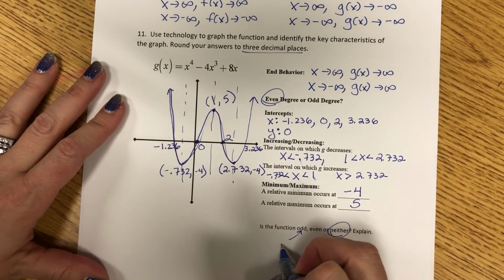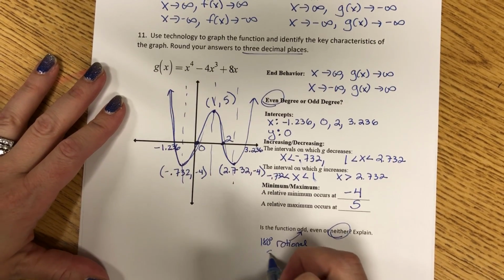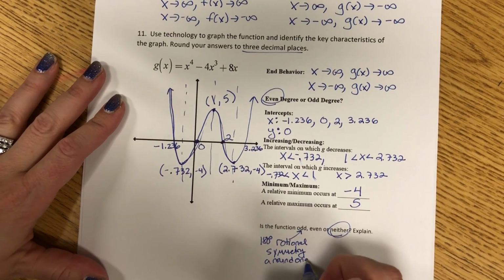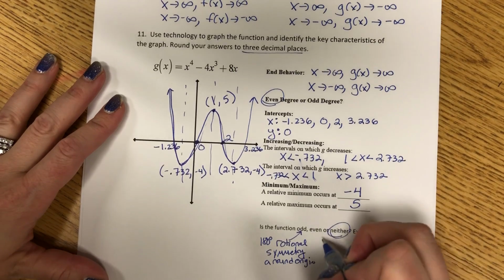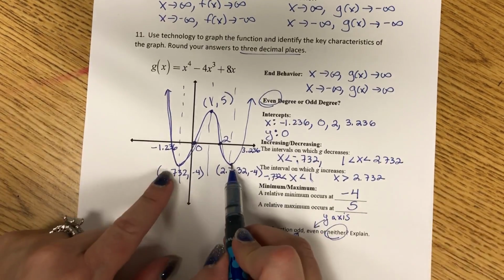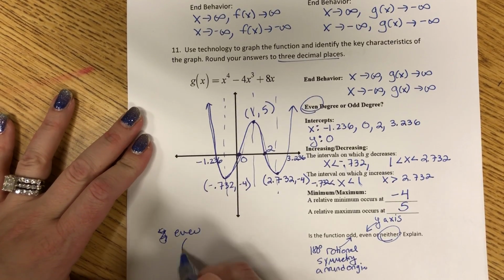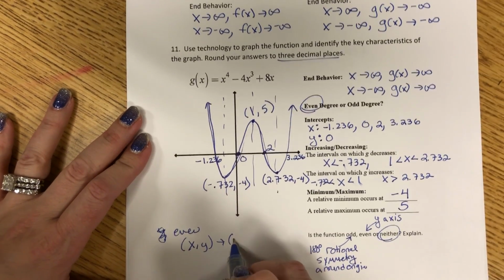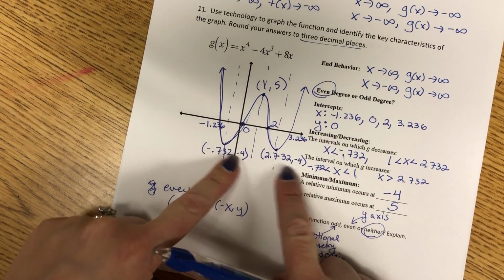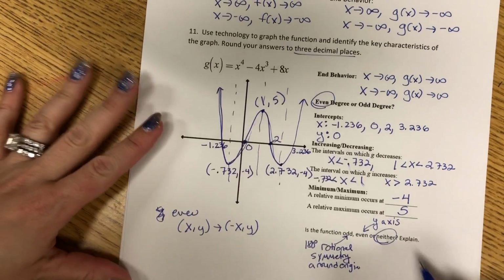Odd would be rotational. 180 degrees rotational symmetry around the origin. It does not have that. Even would be y-axis symmetry. It does not have that, because y-axis symmetry, every point x, y has a corresponding negative x, y. So even though these y's are the same, these x values are not the same value with a different sign. So it is not even, it is neither.